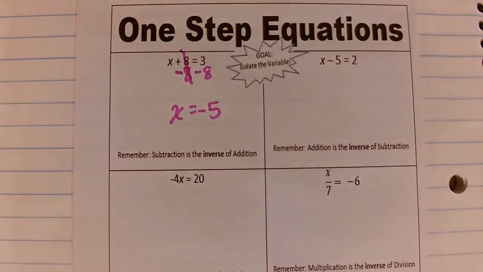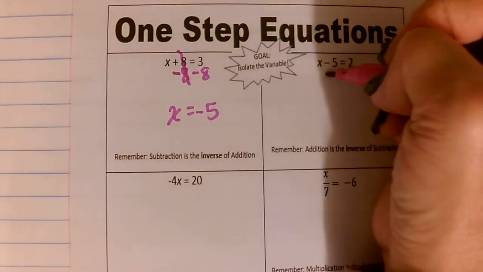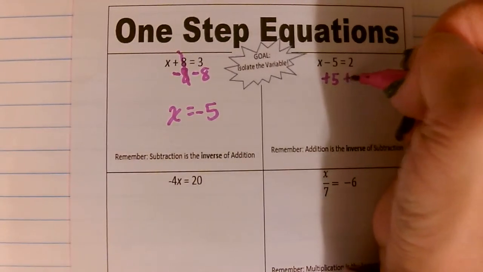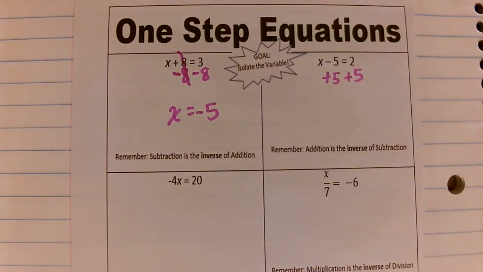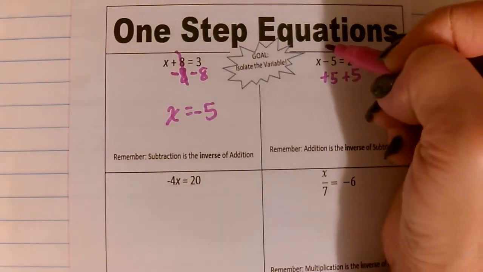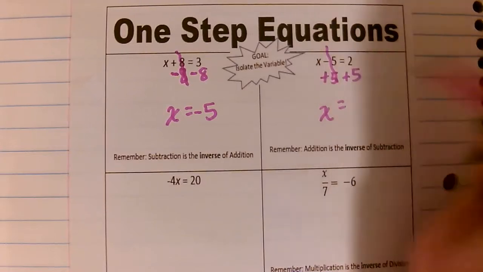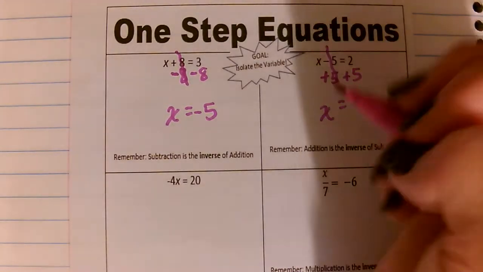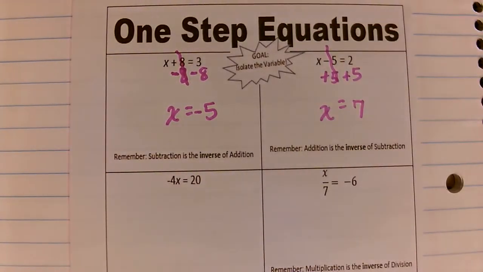The next one, you're subtracting 5 from x, and you do the opposite. So we would add 5 to both sides. What you do to one side of the equation, you must always do to the other. This cancels out. You bring down x equals, and 2 plus 5 is 7.